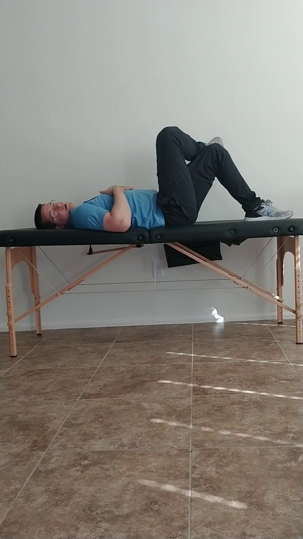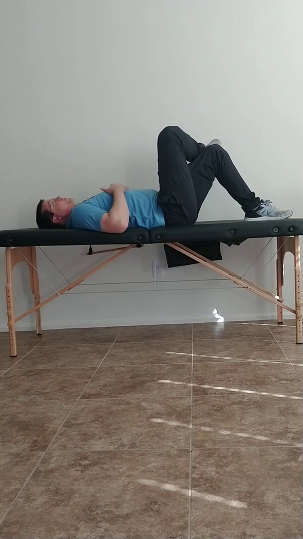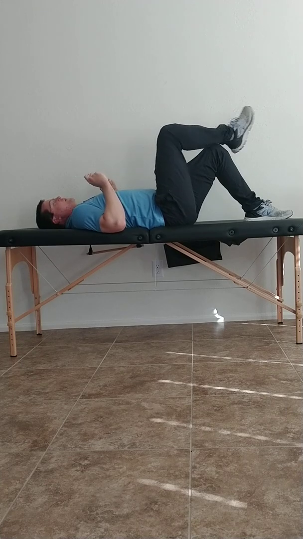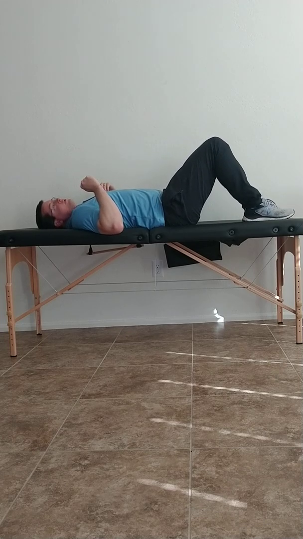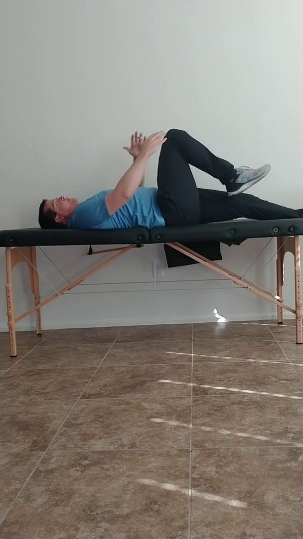Most of the research that I've read says 25 to 35 seconds is when most people actually get the muscle to relax a little bit. And that's kind of what we need if that's the main cause of your piriformis, or the main cause of your sciatica. Okay, so one of the directional preferences is flexion.